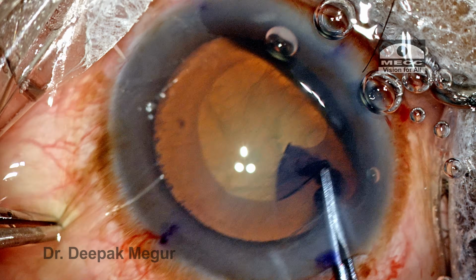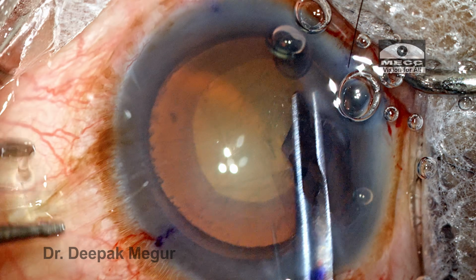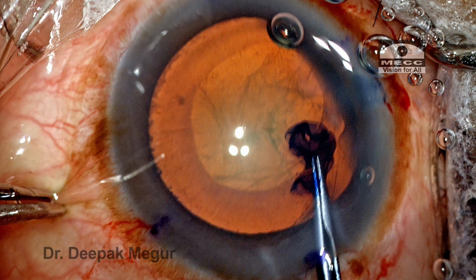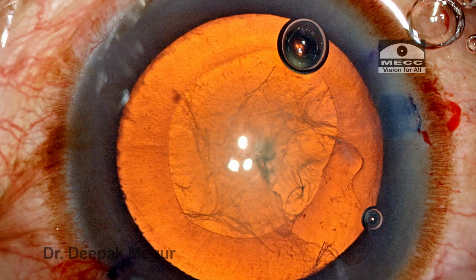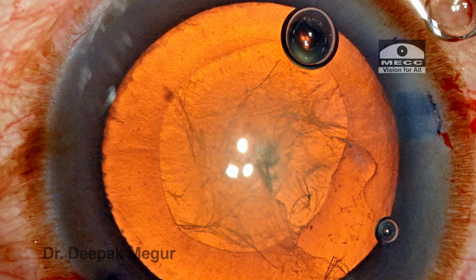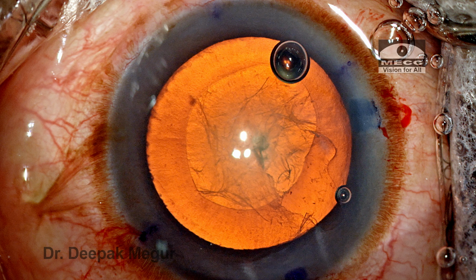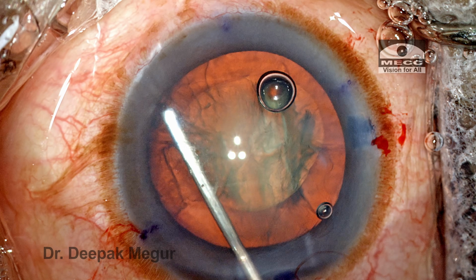I am considering using the IOL trap technique with the hydrophobic multipiece lens, the haptics being in the sulcus and the optic in the bag. So for that, sizing of the rhexis becomes extremely critical. Thankfully, the rhexis went according to plan. I have a well-centered, appropriately sized rhexis.